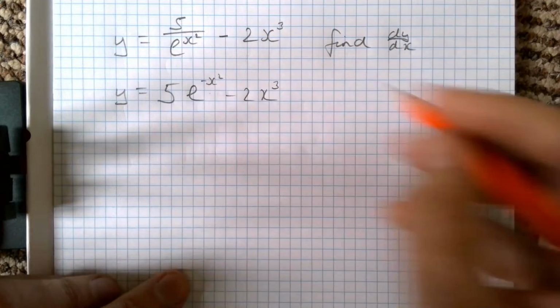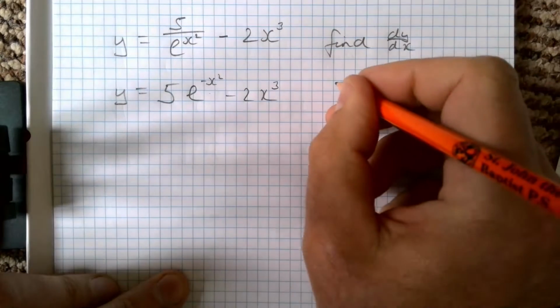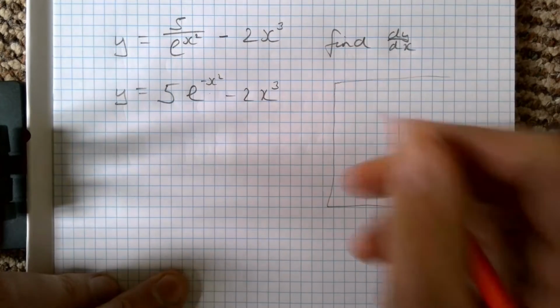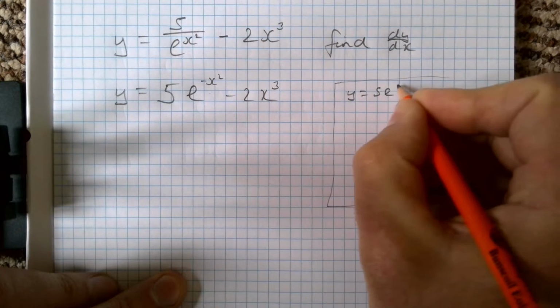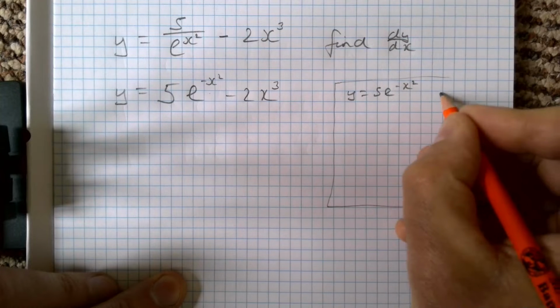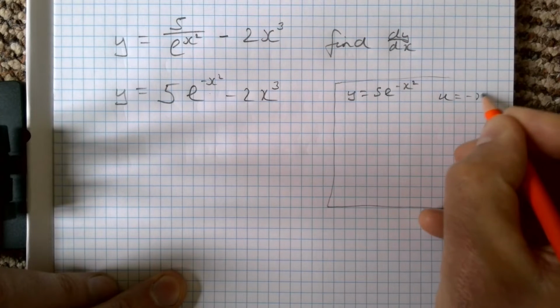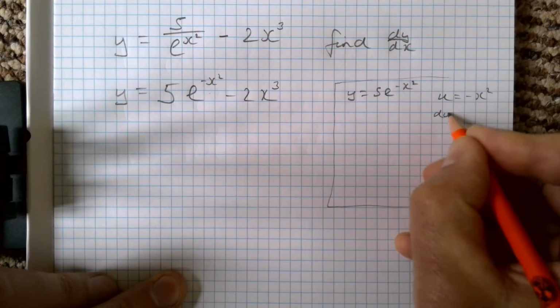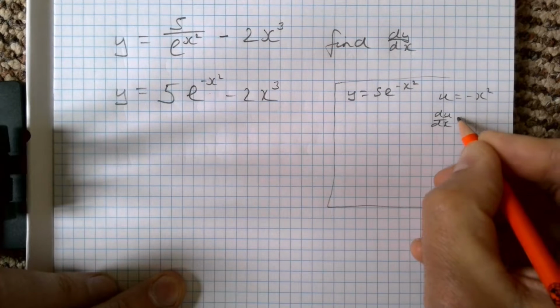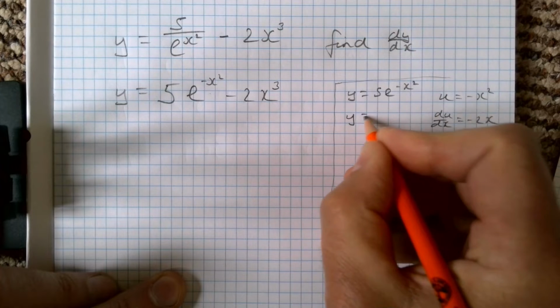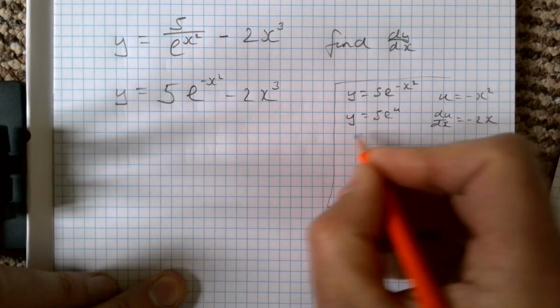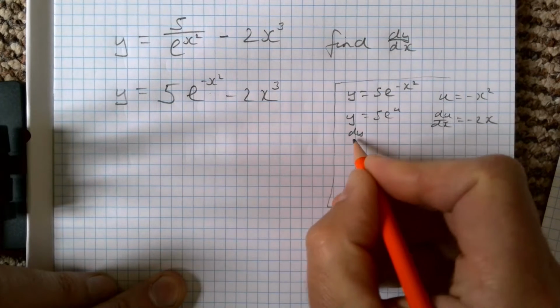This one here we need to kind of take off to the side. I'm going to just write it over here and take a wee look about how we do this. So say we have y equals 5e to the minus x squared. I would let u equal minus x squared. That would give me du by dx, which is minus 2x. That gives me y equals 5e to the u. As with our previous example, nothing really changes here.